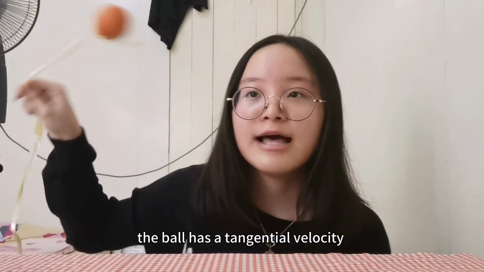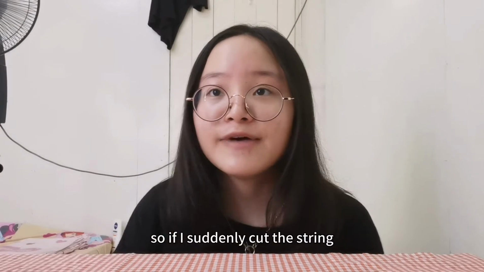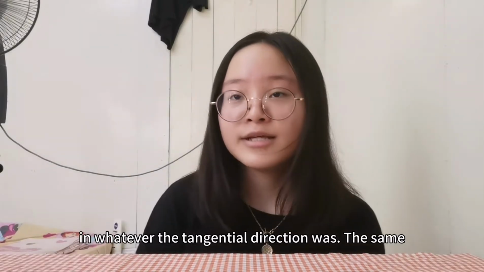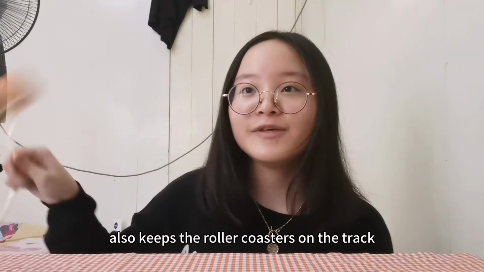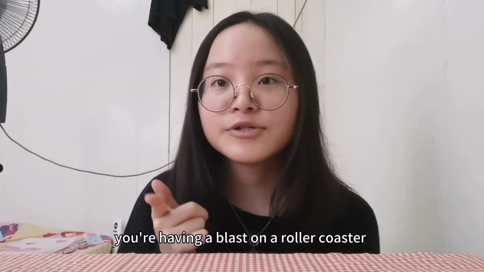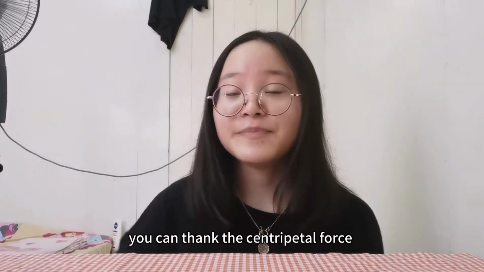The ball has a tangential velocity, so if I suddenly cut the string, it will fly off in whatever the tangential direction was. The same centripetal force also keeps the roller coaster on the track. So if next time you're having a blast on a roller coaster, you can thank the centripetal force.